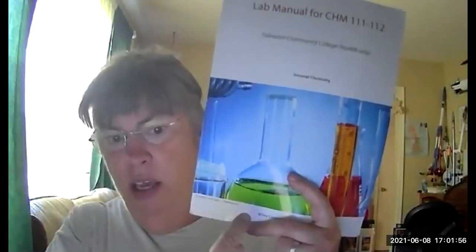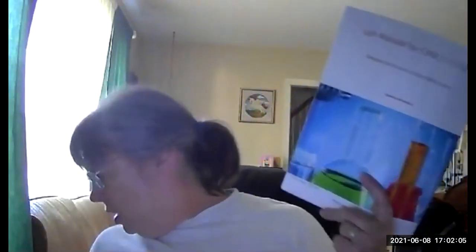But it says Norfolk only, and it has to have this picture on the front, the multicolor glassware. There's been a whole bunch of different versions over the years. I don't have some of my old ones. Sometimes I leave the old ones stacked next to my desk, but it has to be this version, because otherwise it doesn't have separation of a mixture, and it doesn't have the metathesis lab.